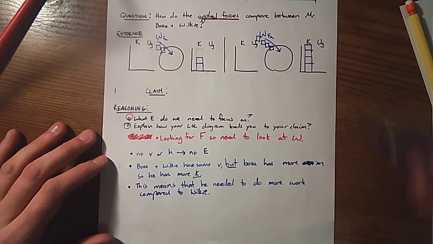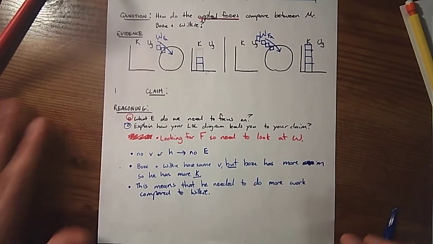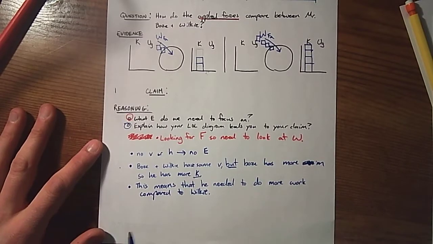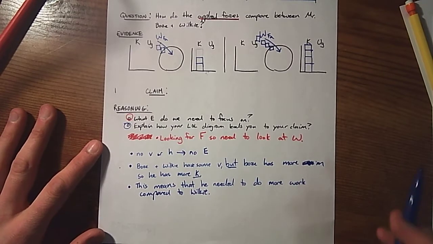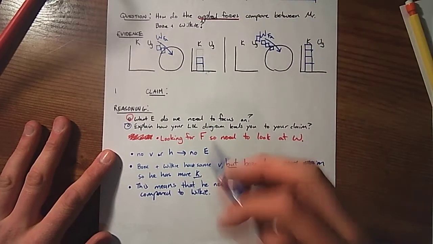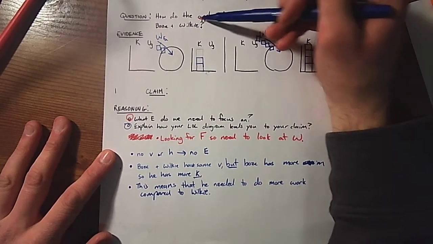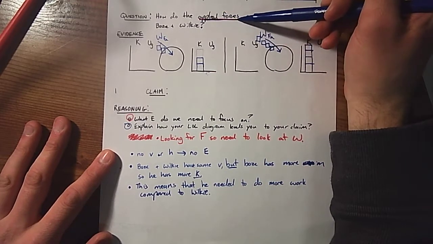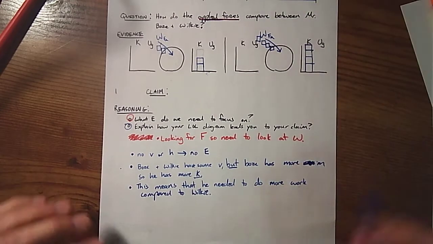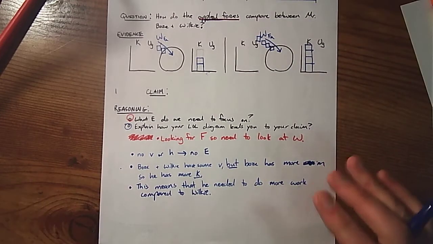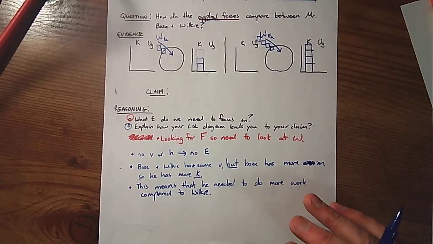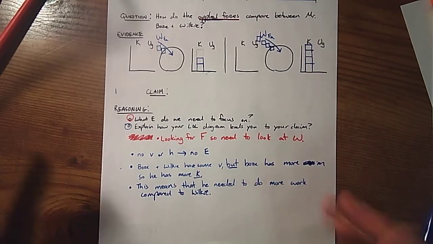So at this point, I've described my LOL diagrams, but I'm actually not done yet. That's why sometimes we'll put, hey, make sure to write a concluding statement here. Because the question I'm trying to ask is not how much more work Bose is doing, it's how their applied forces compare. So that's when it gets to a little bit more of that proportional reasoning. And I have a slide on the Google Slides that encompasses everything.